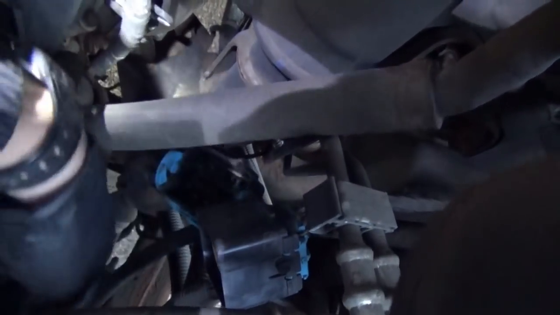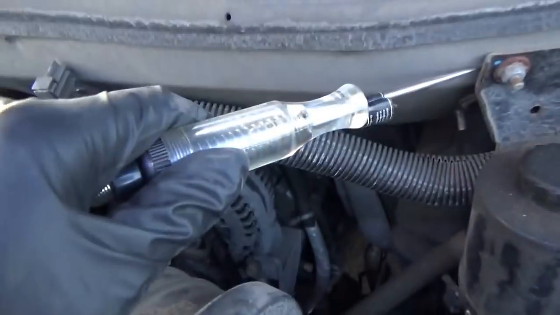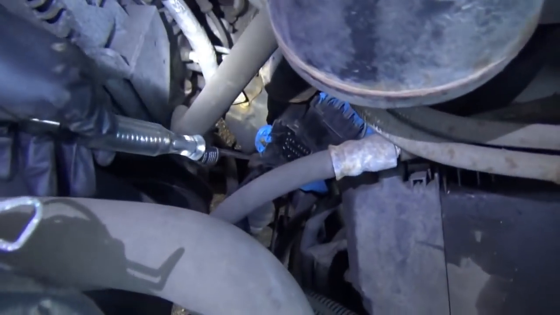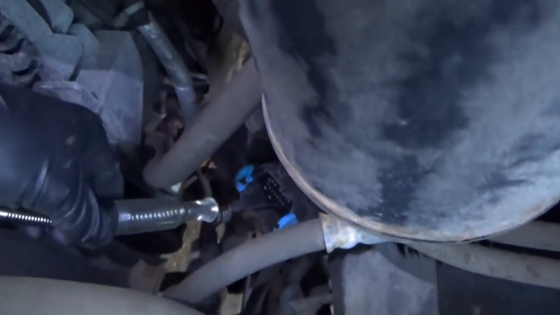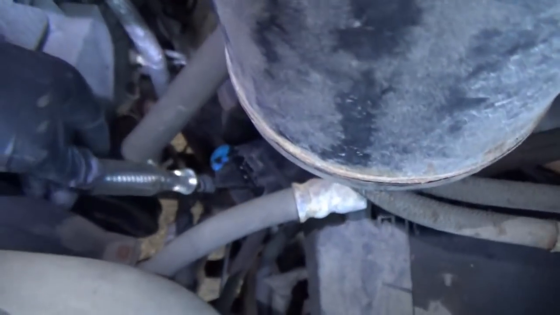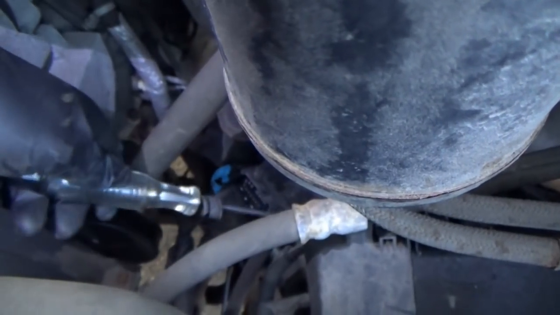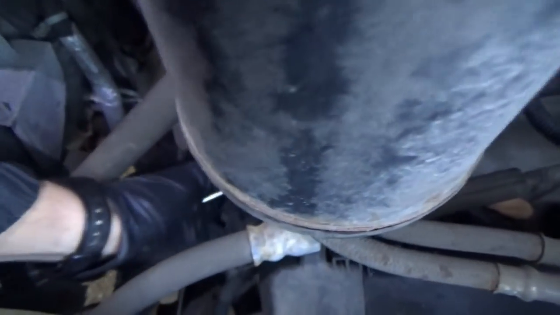So just want to get a test light and see if it'll light up. Oh man, focus on that middle pin right there. Alright, test light from battery positive. Make sure it works. Sure does. Now let's go to this pin right down here. No beans. There's no ground there. But to verify we're on the right wire, we can actually put our test light on the other half of the connector.